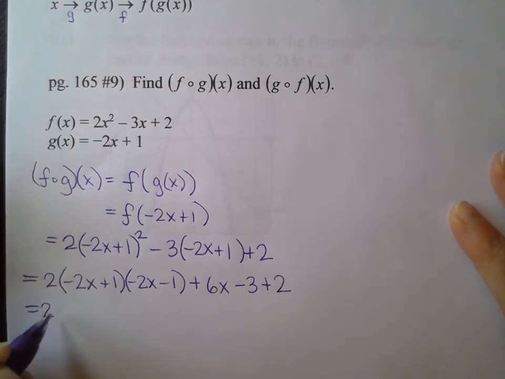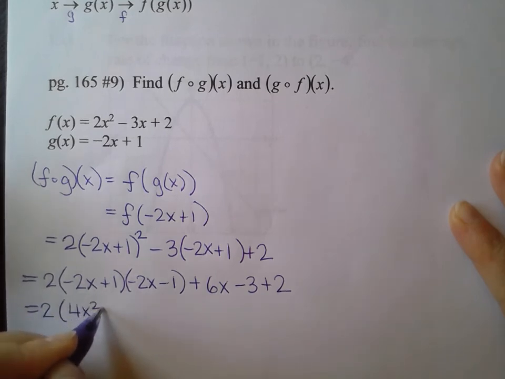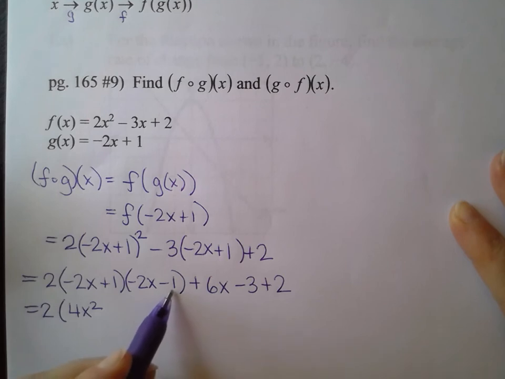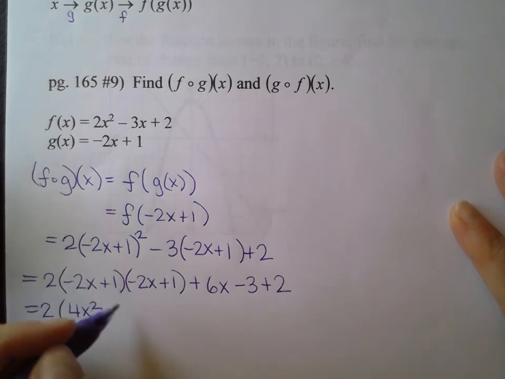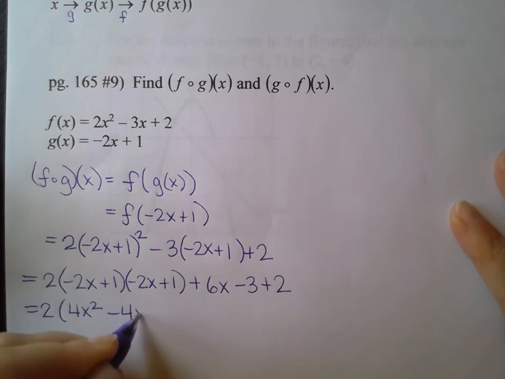Let me go ahead and FOIL these together. That'll give me 4x squared. On the outside, I'll have minus 2x, and on the inside, I'll have minus 2x. So I'll have minus 4x plus 1.